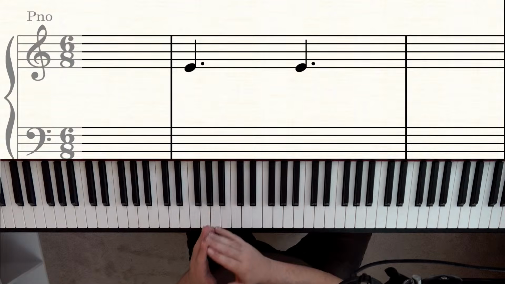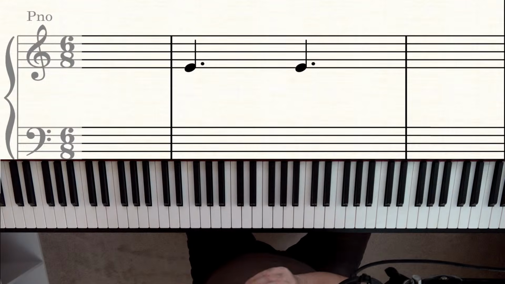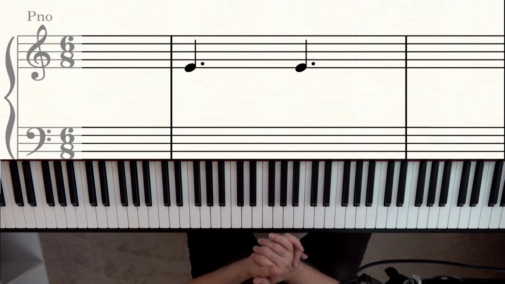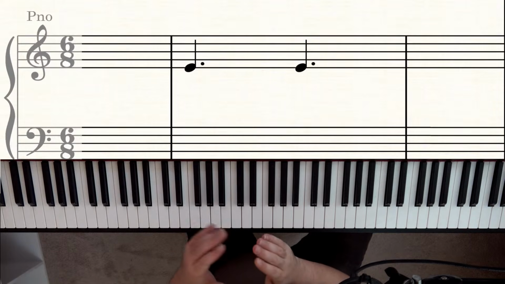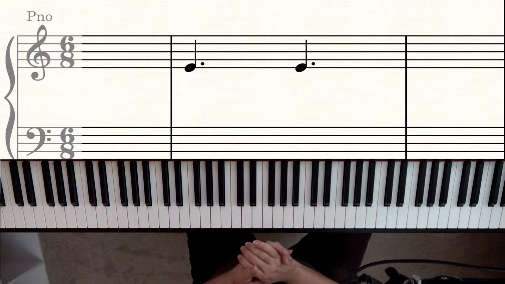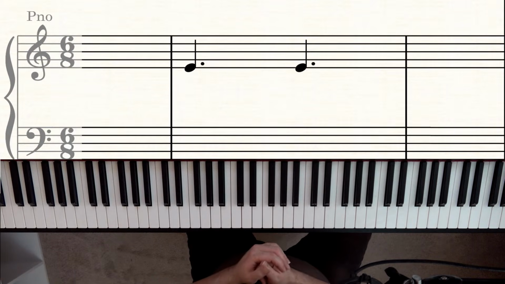An eighth note was worth half of a beat in 4/4, and now it's worth a whole beat, so it's doubled in value. The quarter note was worth 1 beat, and now it's worth 2 beats, so it's doubled in value, right? And so the dotted quarter note, which was worth 1.5 beats before, is actually now worth 3 beats because it's worth double the value.